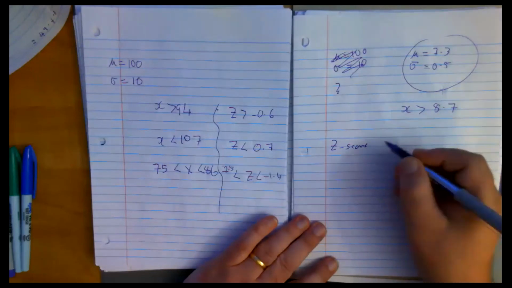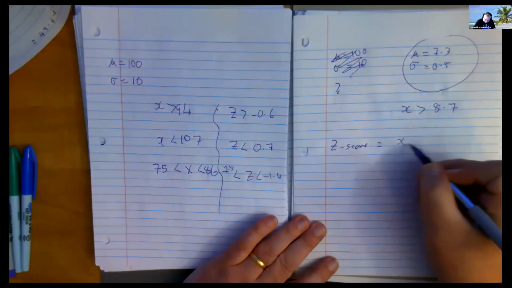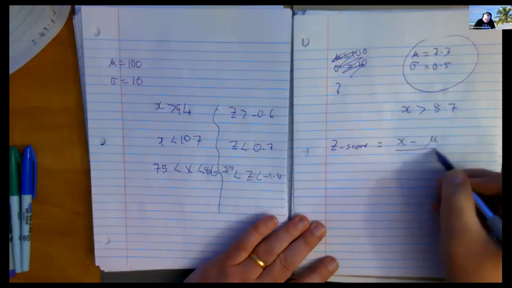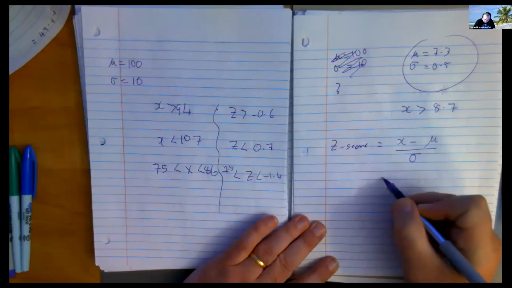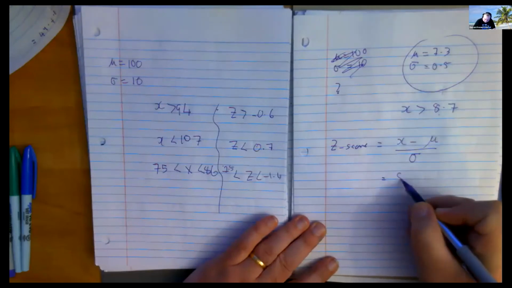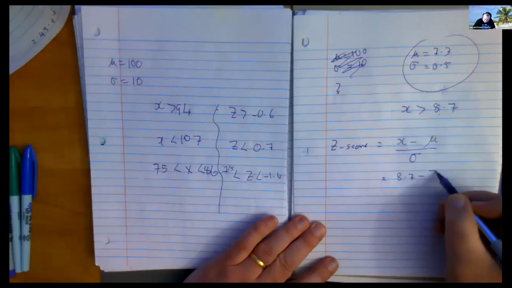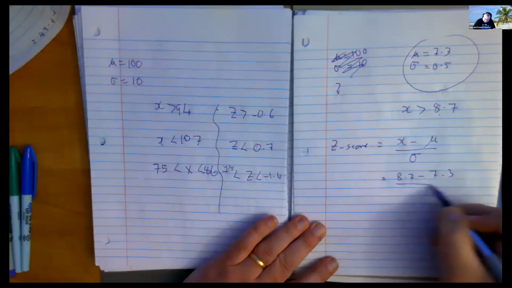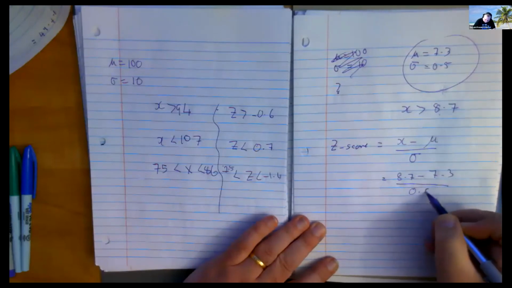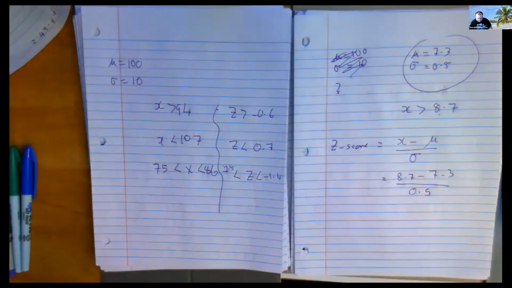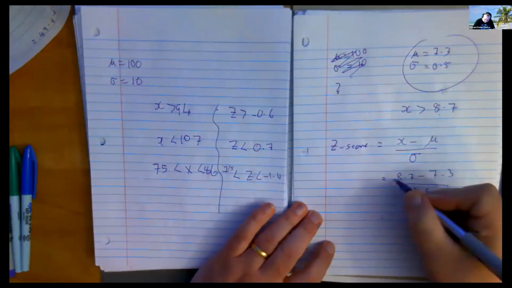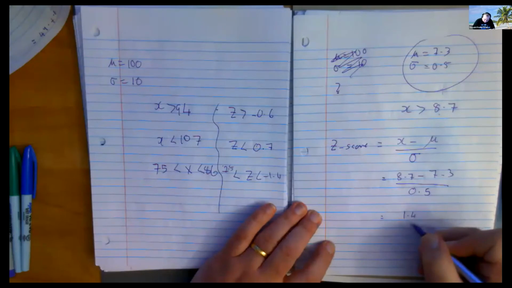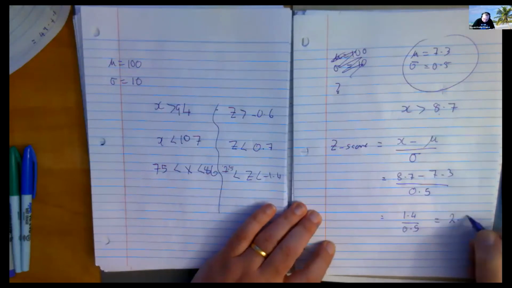The Z-score is data, take away the mean, divided by the standard deviation. So in this case, the mean is a weird decimal, and the standard deviation is another decimal. If you take that away from that, I believe you get 1.4 over 0.5, and that would turn into 2.8.